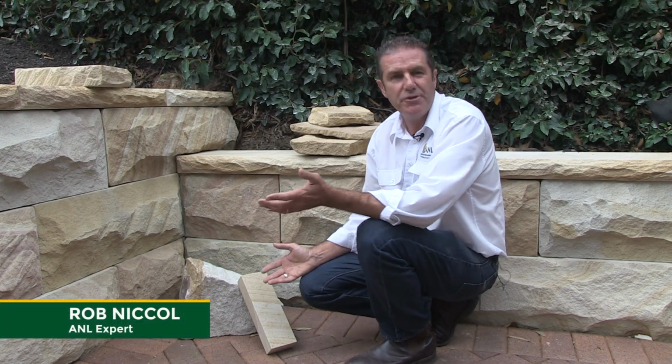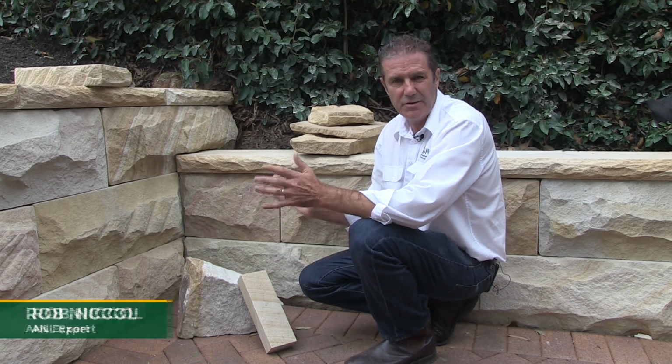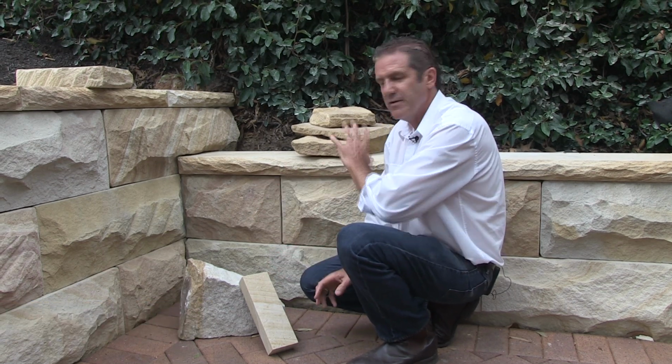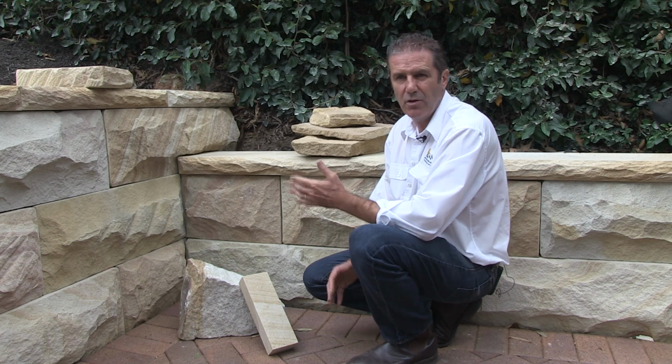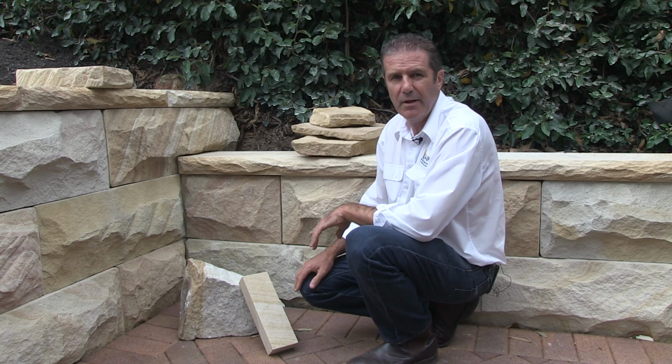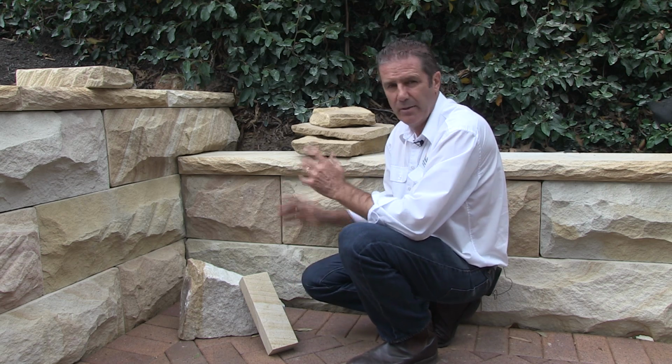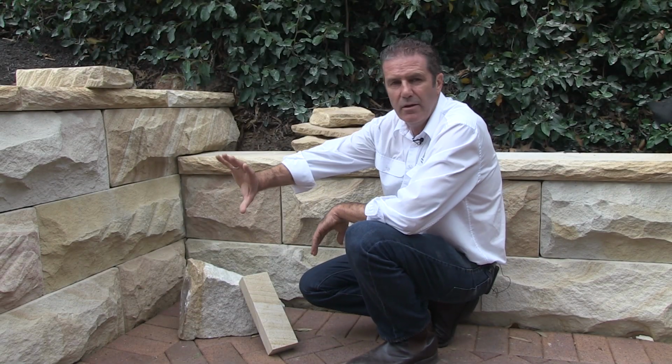We get asked a lot of questions about sandstone finish and sandstone products. So this is a bit of a snapshot of the basics of what types of sandstone you can get and what things you might want to think about when you're going to buy it. We'll start with block wall.